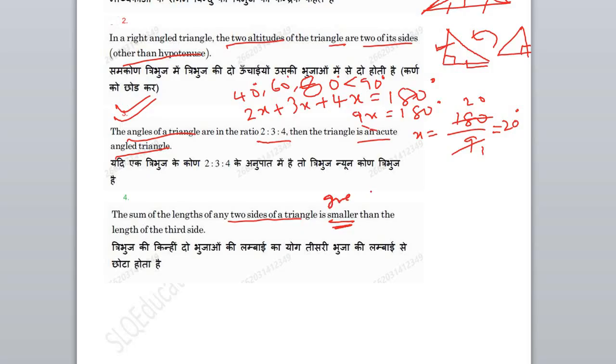It should always be greater, but here in the statement it is given as smaller. So this is not correct. This is what is being asked, so this is our required answer.